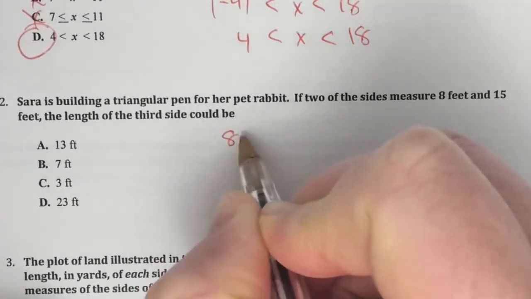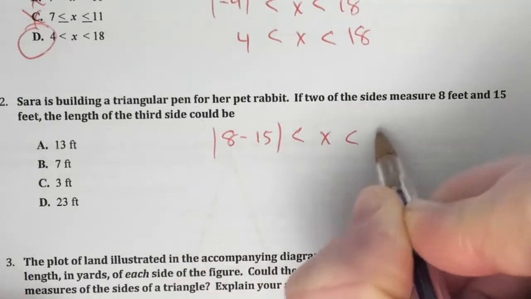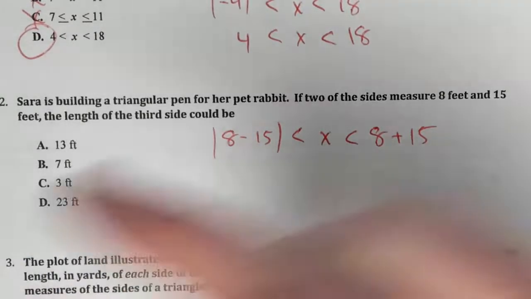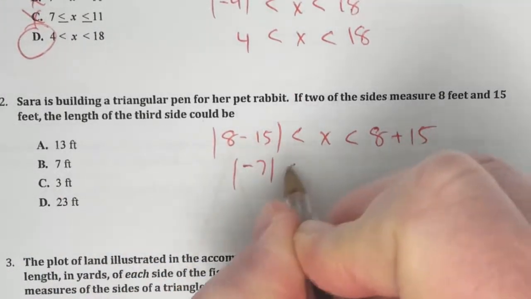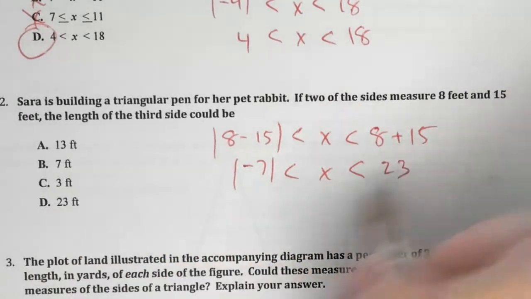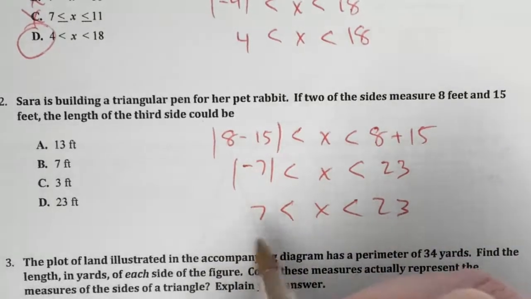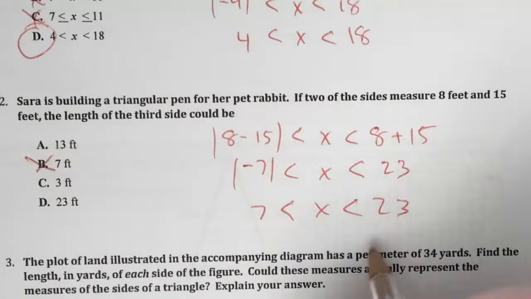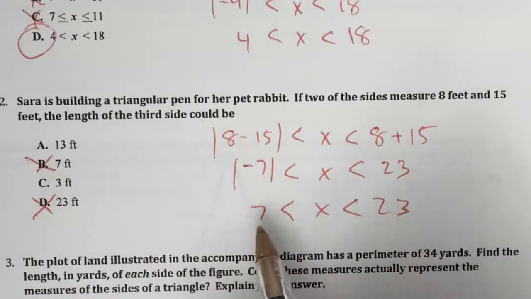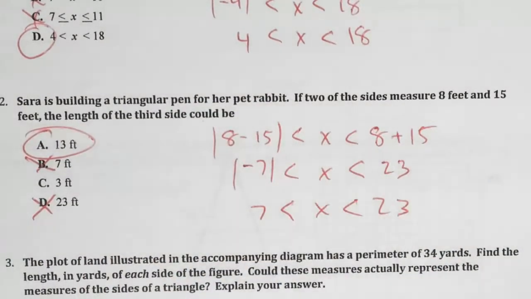So 8 minus 15, absolute value, is less than x, which is less than the two numbers added together. All right, so 8 minus 15, we get a negative 7, but we always want the positive version of that. So it would be somewhere between 7 and 23. But we cannot touch 7, and we cannot touch 23. As long as it's somewhere between 7 and 23, we're good to go. So the answer would be A.